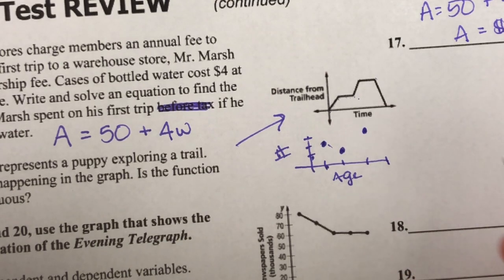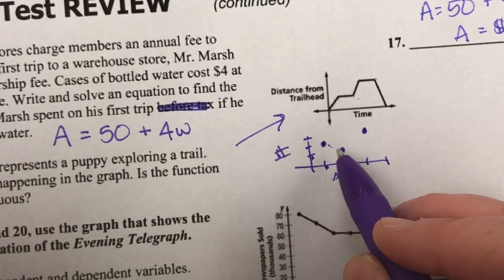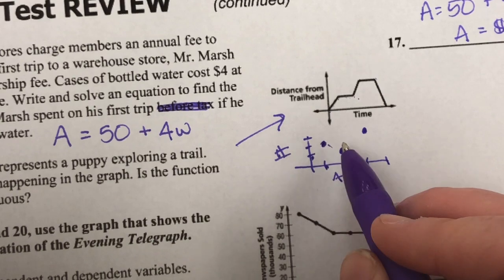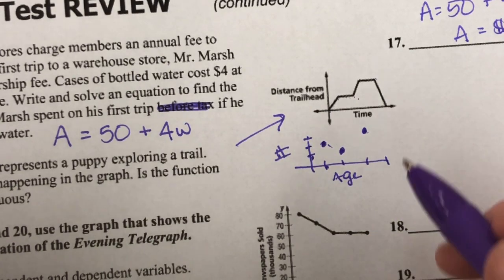You either have 1 or 2 or 3. It's not continuous, so I could not draw a line through this. That's called a discrete function, when they have specific answers and nothing in between those answers works. I hope that's not too confusing.